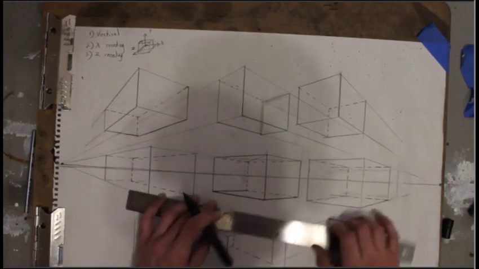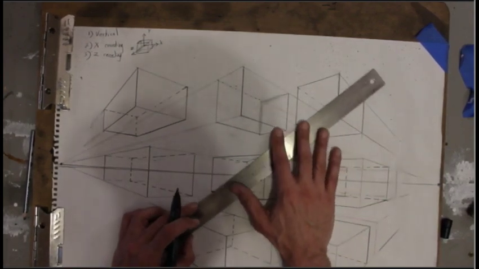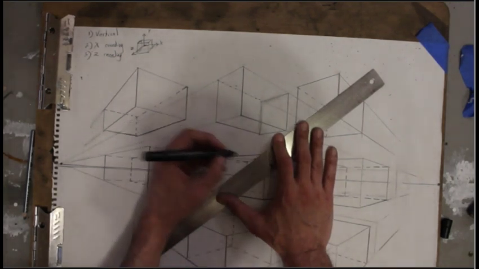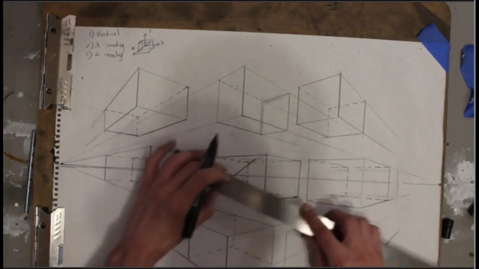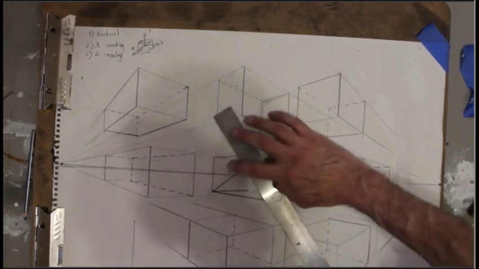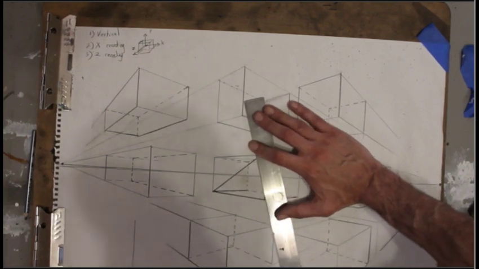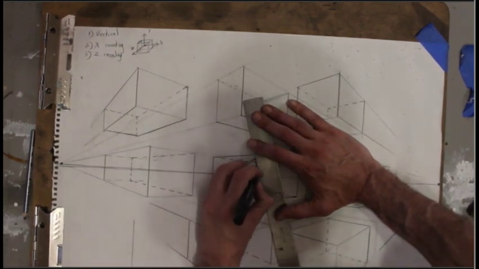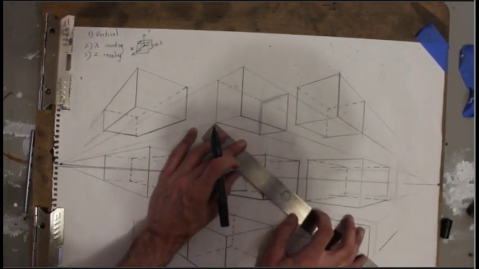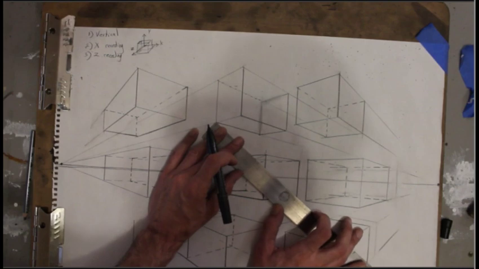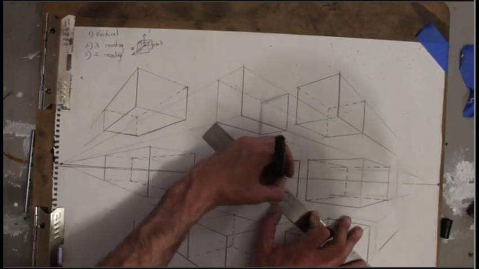So through this assignment, whoops, that's supposed to be a dotted line. Let's connect these guys first. Through this assignment, you should be able to roughly figure out how to build any kind of structure you want in your drawings. This covers pretty much every basic geometric object except for a sphere.